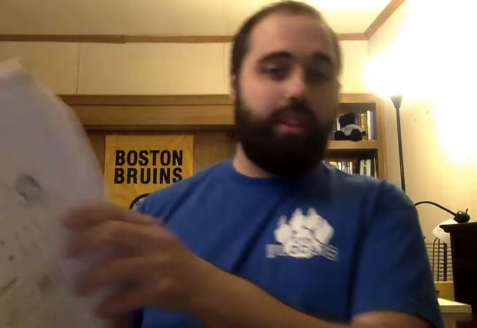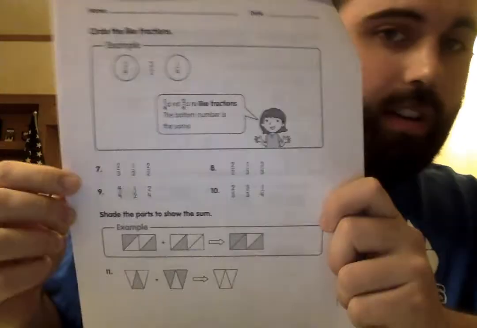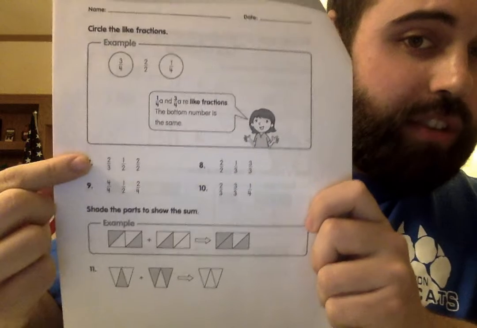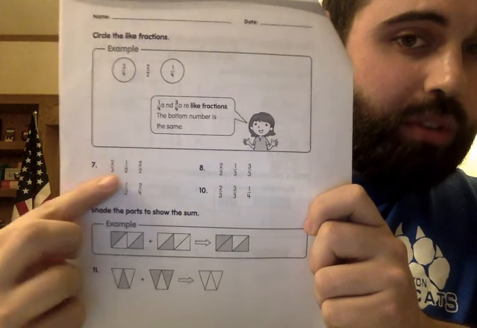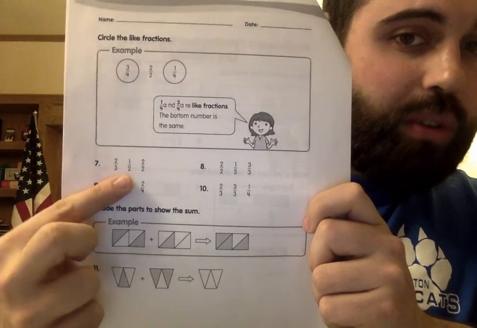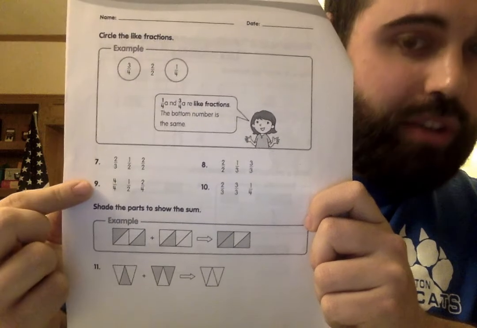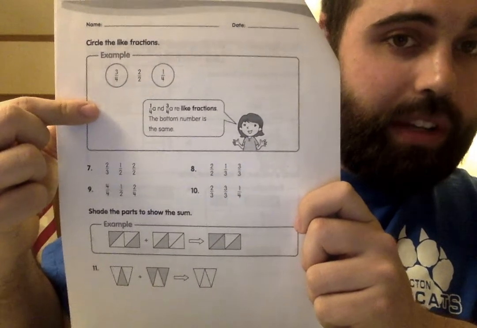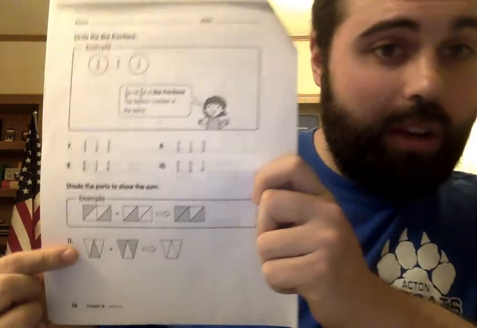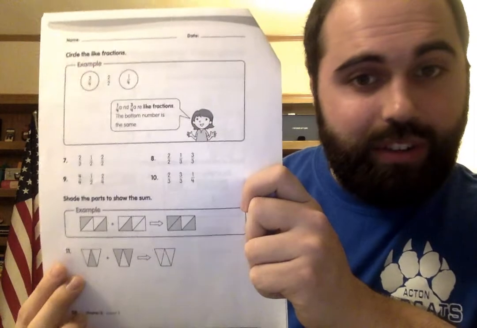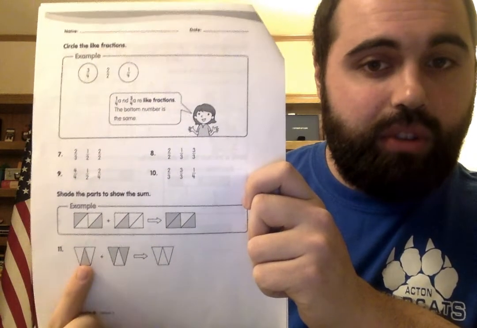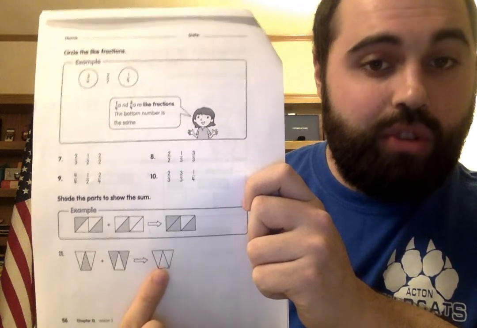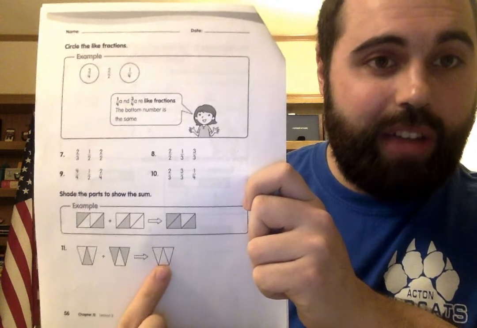You're going to be working on worksheet 3, page 56, which is this one right here. First, you're going to be comparing like fractions, so you're looking at the bottom number, because those would be the similar fractions, and those are the ones that you're circling for each question. So you're circling the like fractions, just like up here in the example. Then down here, we're going to start with adding fractions. It shows this fraction plus this fraction equals a new fraction. So go ahead, you're going to color that in.